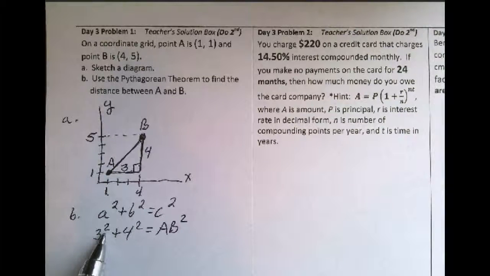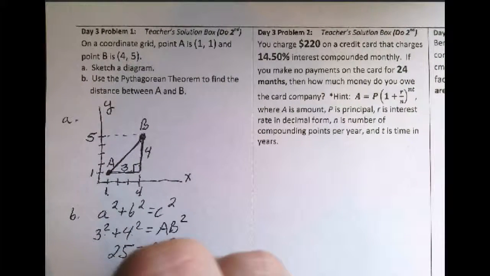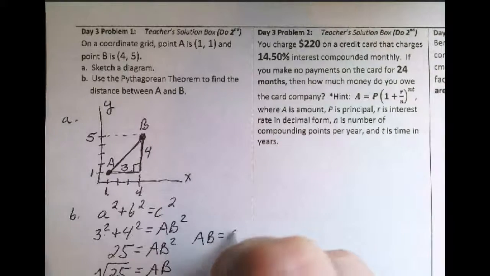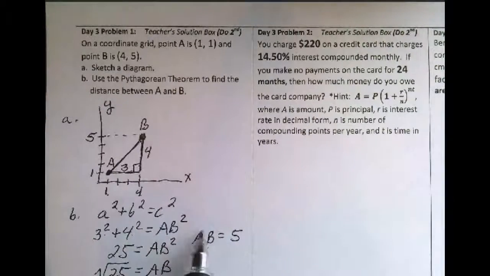3 squared is 9, 4 squared is 16, 9 plus 16 is 25. So 25 is equal to AB squared. Now let's use square root. The square root of 25 is equal to AB. The square root of 25 is 5. And so we have as our answer, length AB is equal to 5 units.